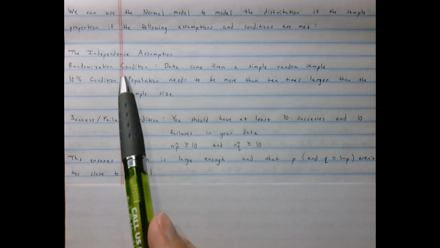It turns out we can use the normal model to model the sampling distribution, or the distribution of the sample proportion, if the following assumptions and conditions are met. One is the independence assumption, and under this we check a couple of things, the randomization condition and the 10% condition. So for the randomization condition, the data need to come from a simple random sample. And for the 10% condition, the population needs to be more than 10 times larger than the sample size.